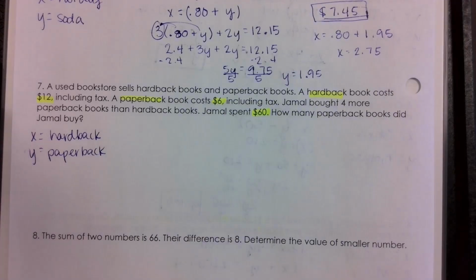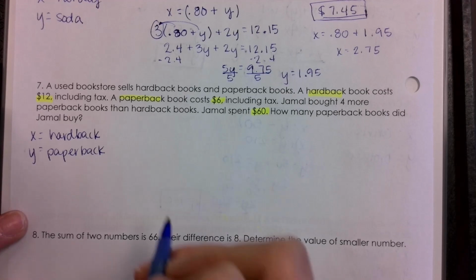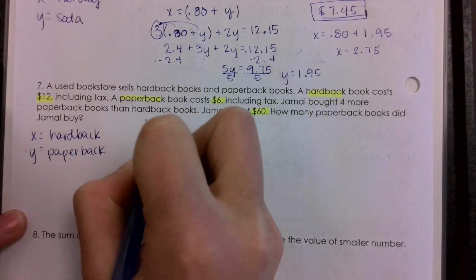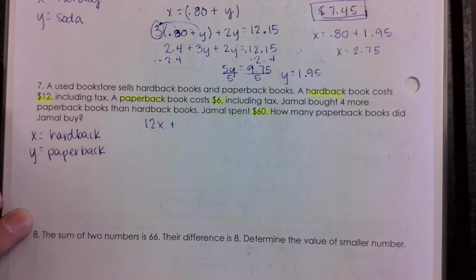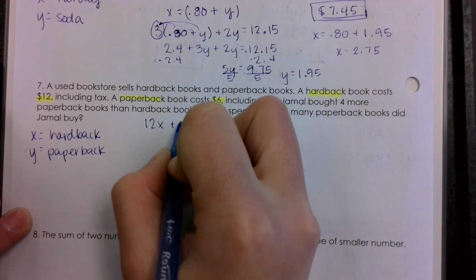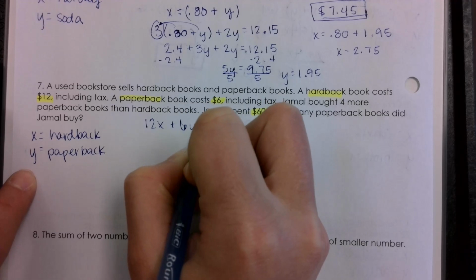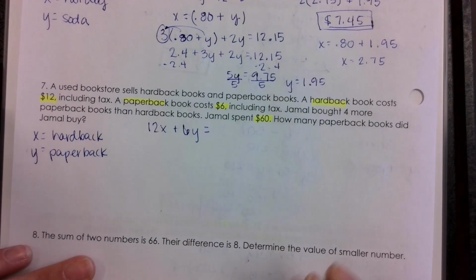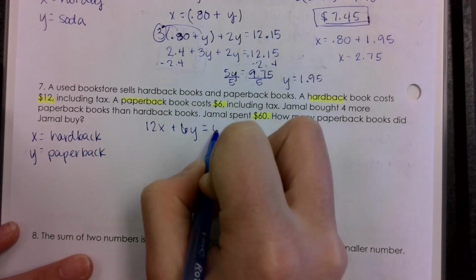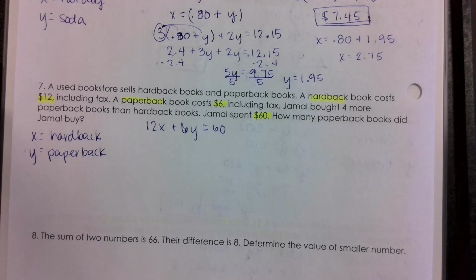So let's write an equation for that. If hardbacks are $12, how would you write it? 12x. Plus, paperbacks are 6, so how would you write that? 6y. And how much money did he spend total? 60. So we got money all together. What else did they tell us?